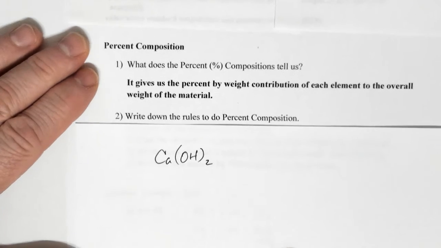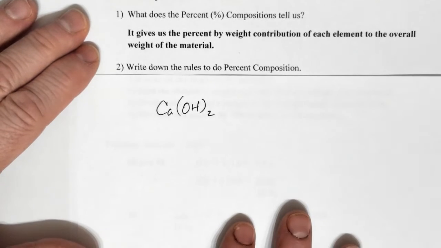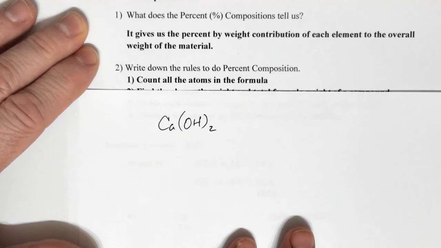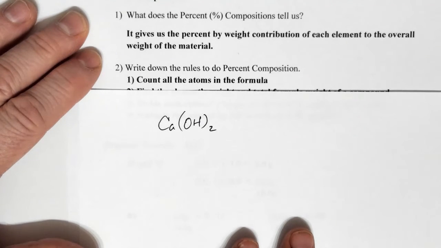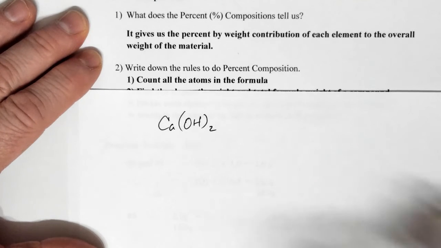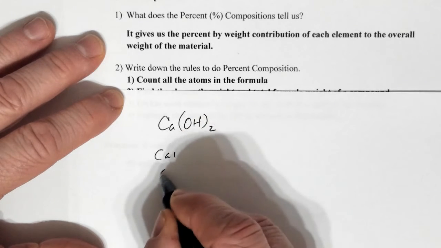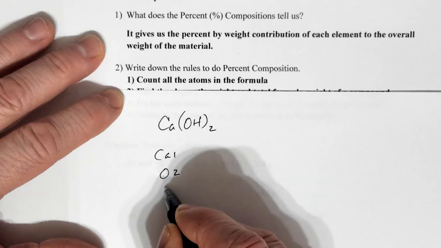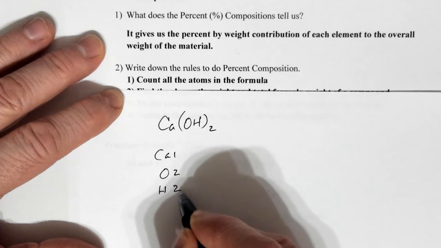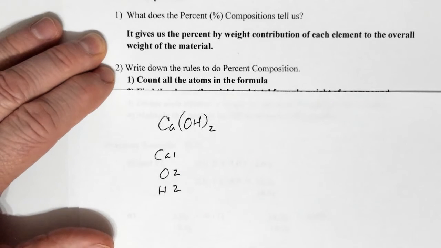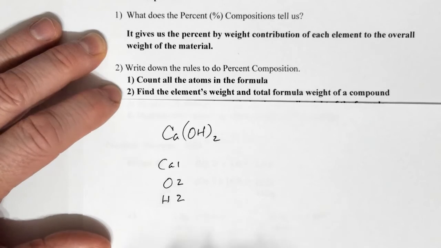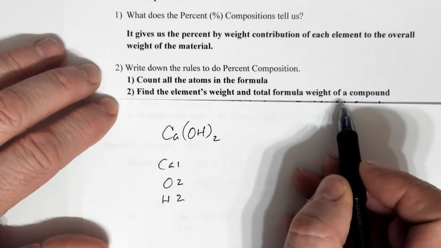Okay, here are the rules for doing percent composition. The first thing you do is you count the atoms in the formula. So right here we would have 1 calcium, 2 oxygens, and 2 hydrogens. Then what you want to do is find the element's weight and the total formula weight of the compound.